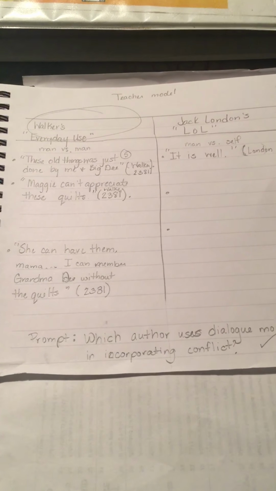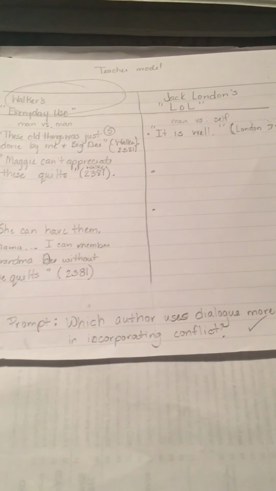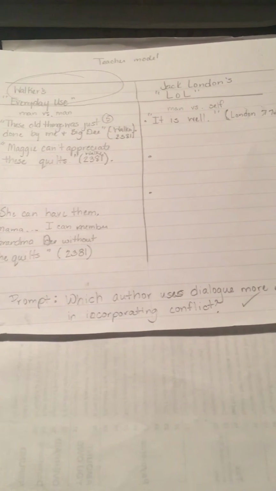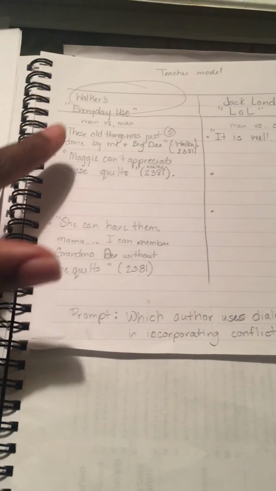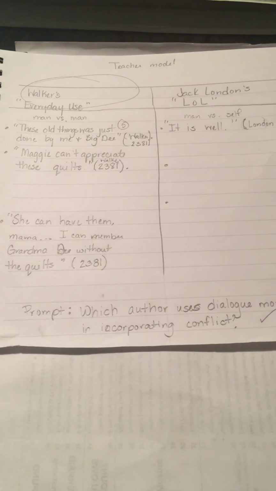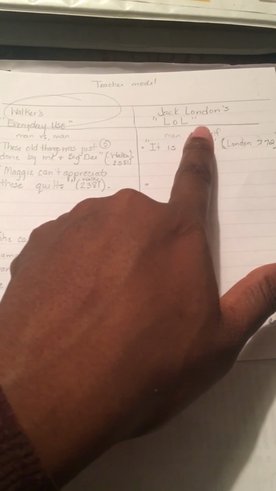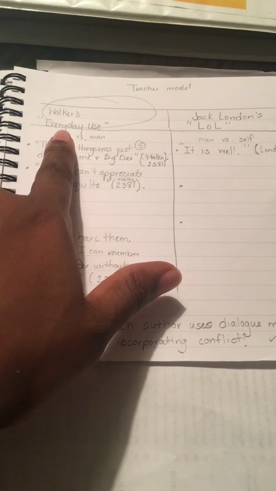All right, everyone, I want to show you how you turn your graphic organizer that you created today into a well-written paragraph. The first step is, you have to have your evidence already extracted, and you've circled the top of the text for which text you feel the author uses dialogue more effectively. Was it your author over here in this text? Or was it the author's work over here in this text? So you circle one of those, you're good to go.